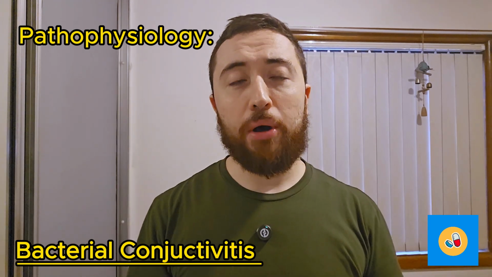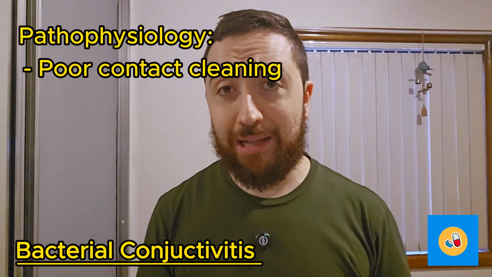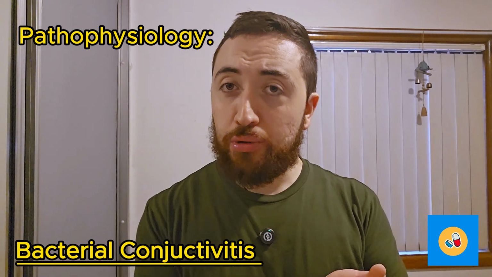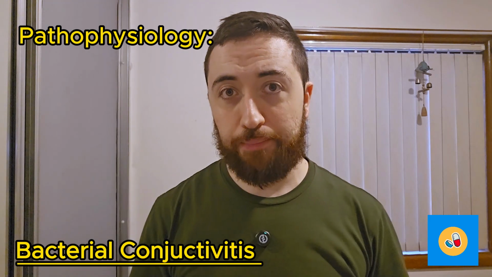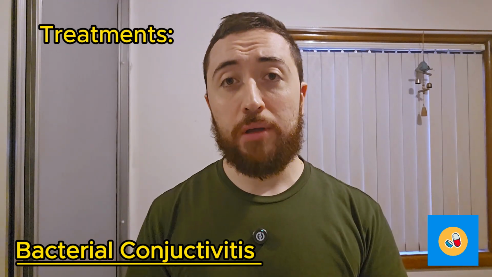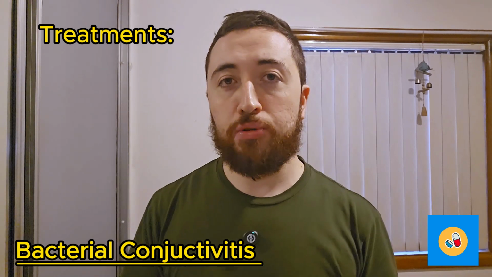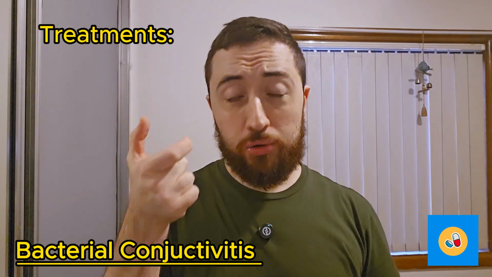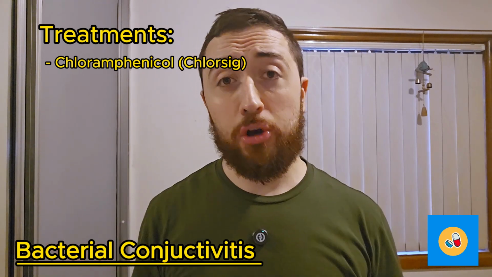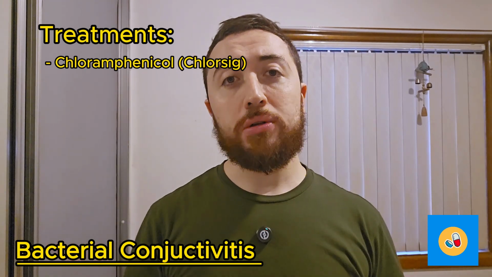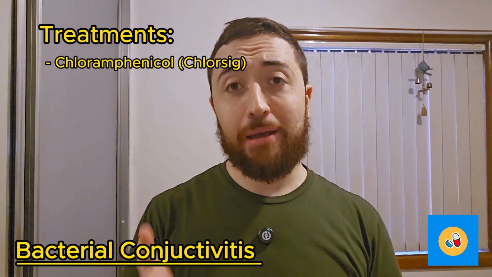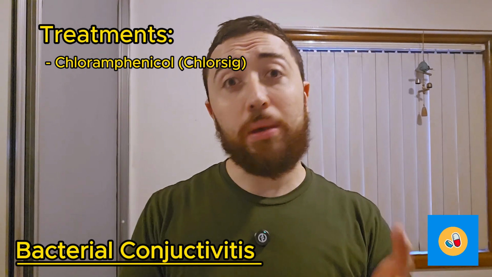It can also be spread by incorrect cleaning of contact lenses over time, which can lead to accumulation of bacteria on the lens, and once you put the lens back in the eye, it can set off that infection. Okay. Now, when we're talking about treatments for bacterial conjunctivitis, typically there's one really good option to be used in the community pharmacy. It's called Chlorcig eye drops. So Chlorcig eye drops has an active ingredient called chloramphenicol in there. Now, the whole purpose of chloramphenicol is that it's a very good broad spectrum antibiotic that's going to hopefully attack and kill that range of bacteria that could be in the eye.